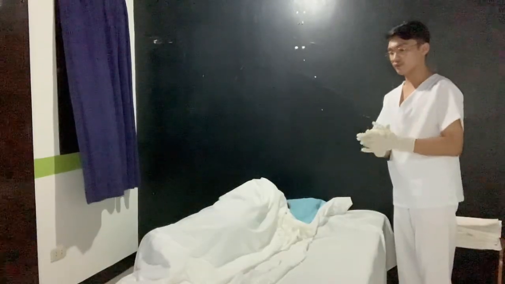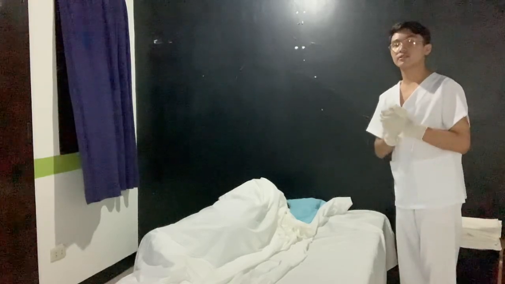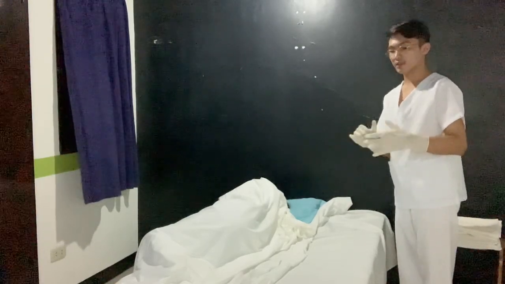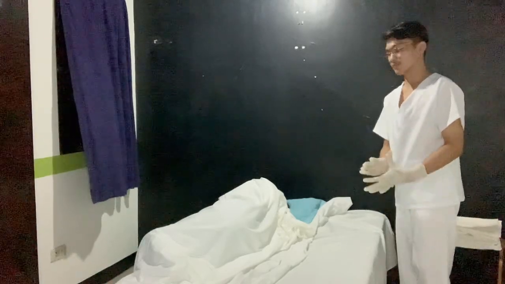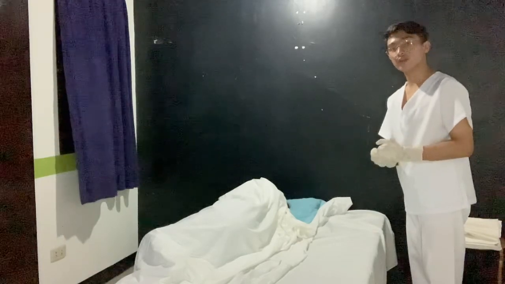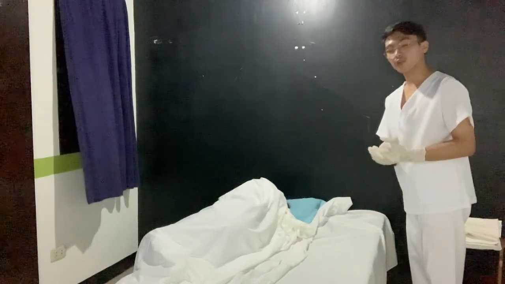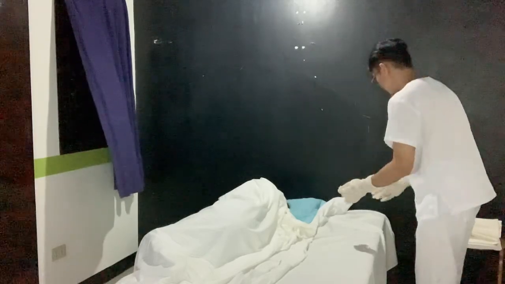Now we have already unfolded the bottom linens. We are ready now to tuck and miter the corner of the bottom linens and tuck it under the mattress. By the way, mitering the corner will anchor the linen to the mattress.